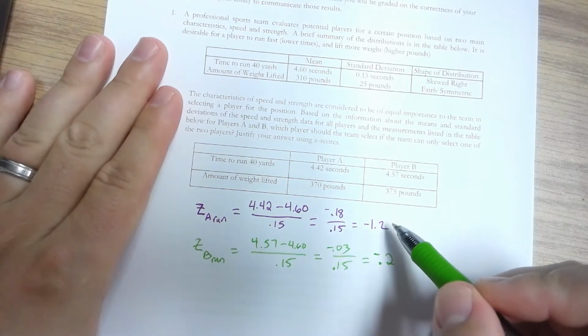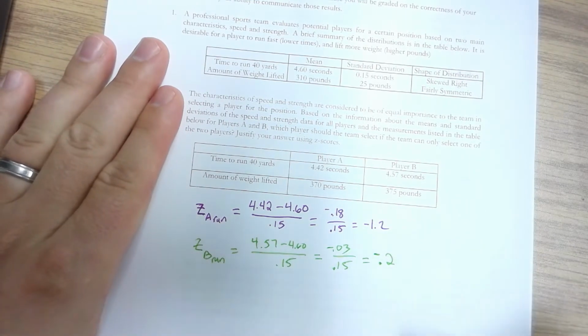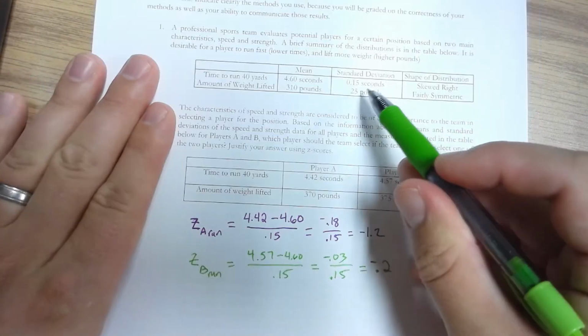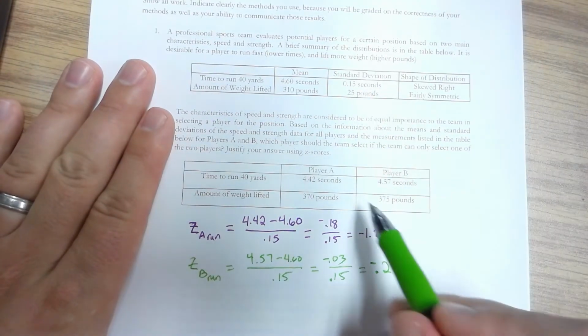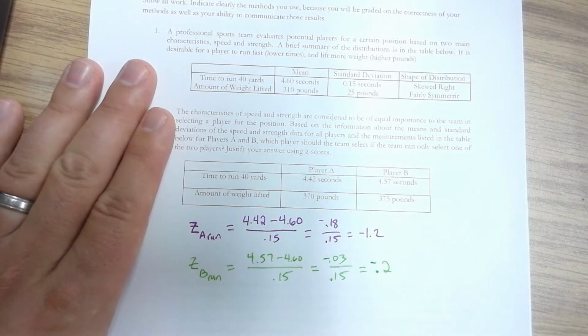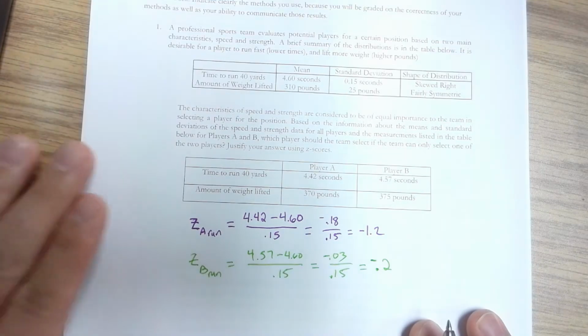Comparing these two numbers, player A is a full deviation better than player B. Here's another way you can notice that right away: 0.15 seconds is one deviation, and that's actually the same gap between the two players here. So player A is a full deviation better than player B in the run.